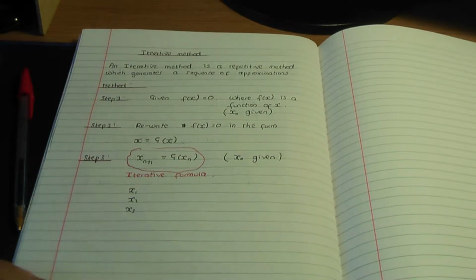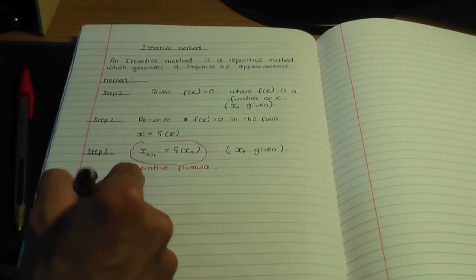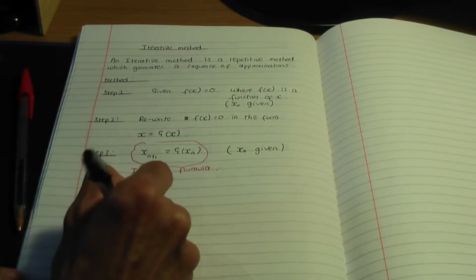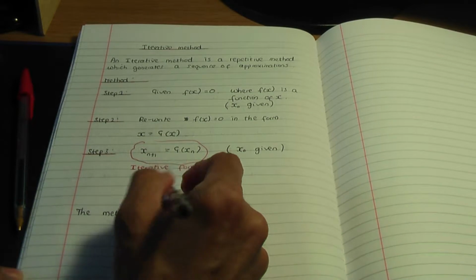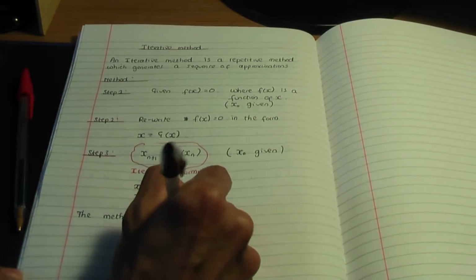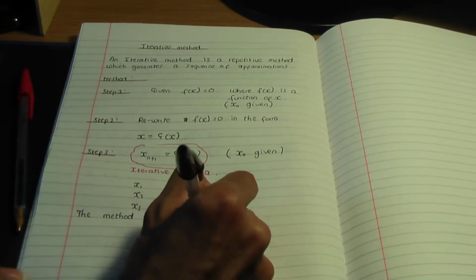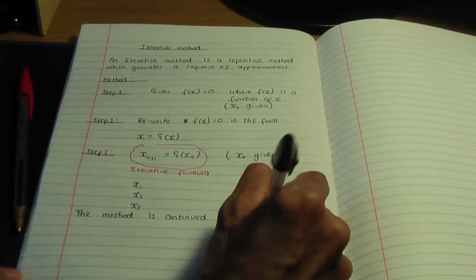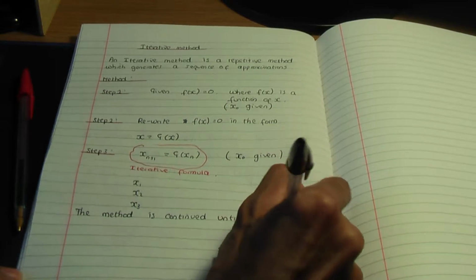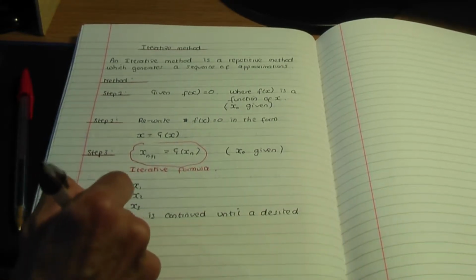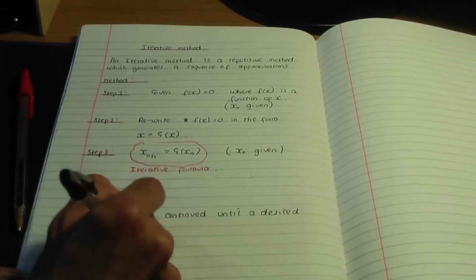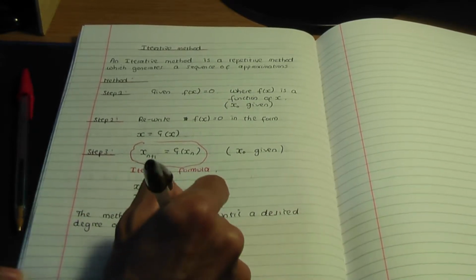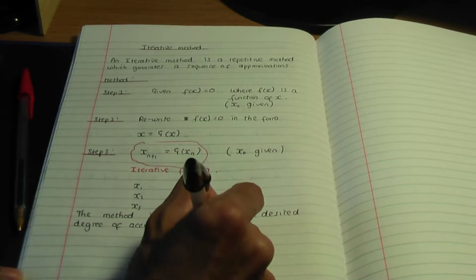So let me just say that the method is continued until a desired degree of accuracy is reached.